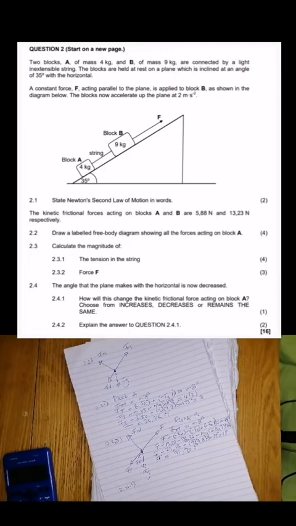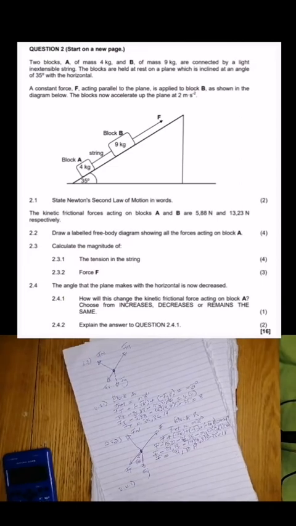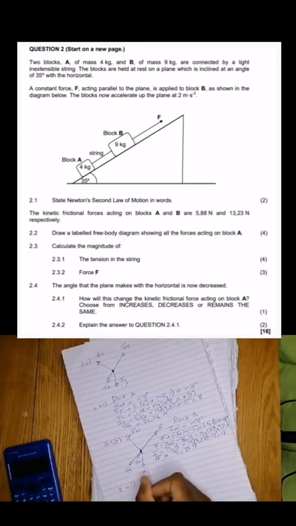So in this case, if the angle of the plane is decreased, then the kinetic frictional force will increase, because now the slope is decreasing, meaning that the kinetic friction will pull the blocks downwards more if the slope is decreased. So the kinetic frictional force will increase in this case.